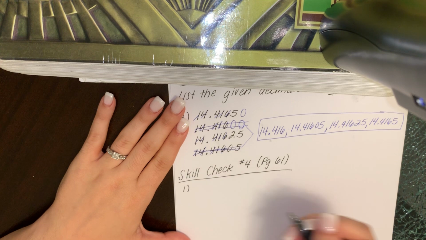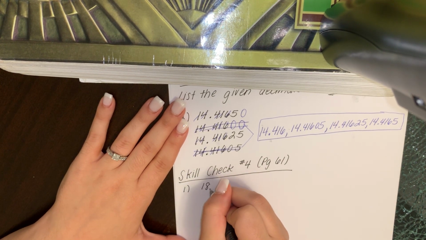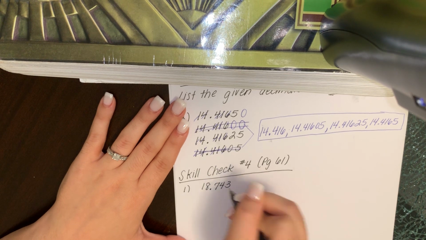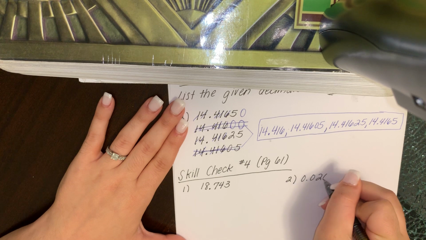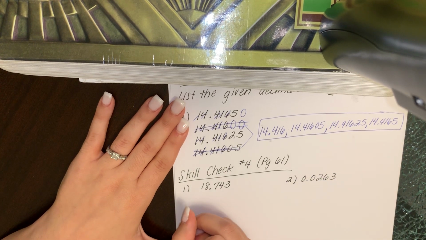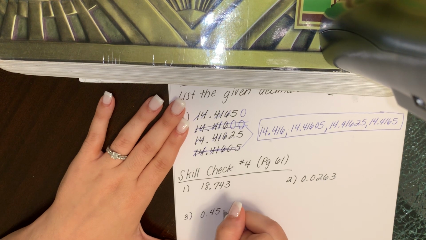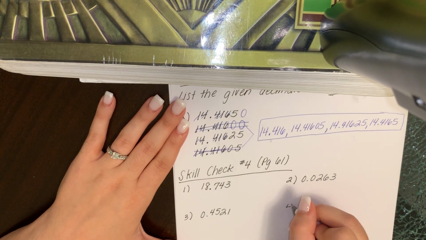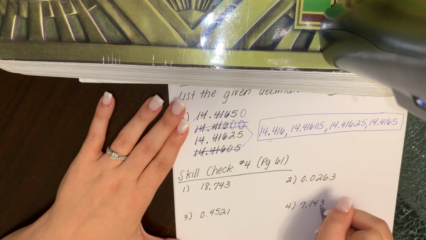So 1 looks like this. We have 18.743. Number 2 says 0.0263. Number 3 says 0.4521. And number 4 says 7.143.